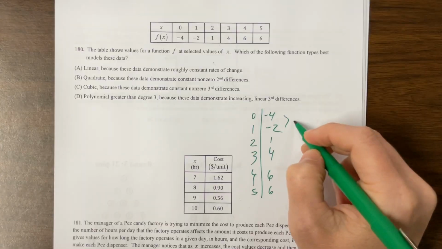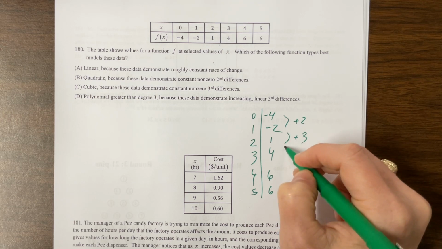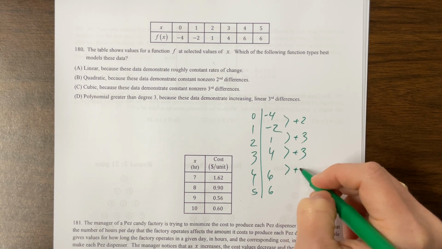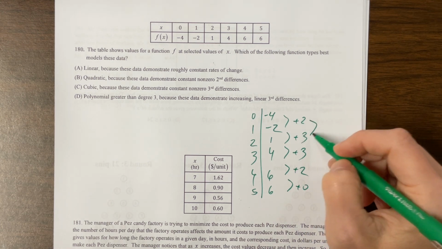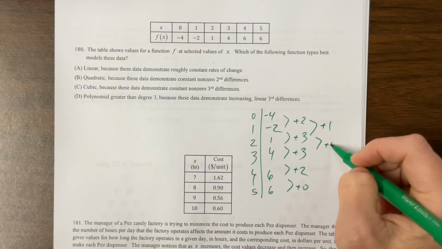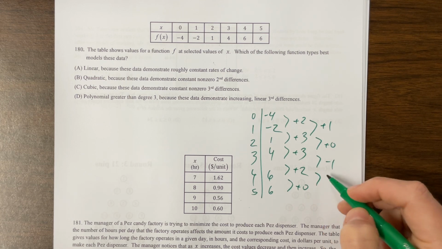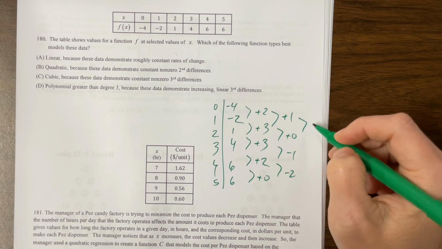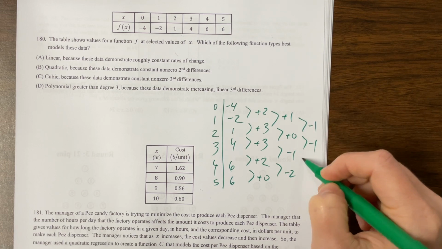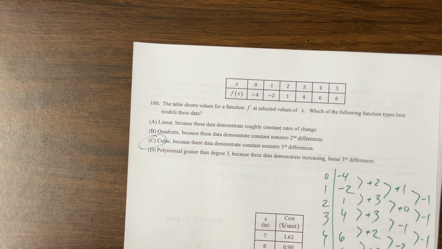So what did I do? I added 2, I added 3, I added 3, I added 2, I added 0. Not linear. I added 1, I added 0, I subtracted 1, I subtracted 2. Not quadratic. I subtracted 1, I subtracted 1, I subtracted 1. It's cubic. Okay, cubic, there we go.